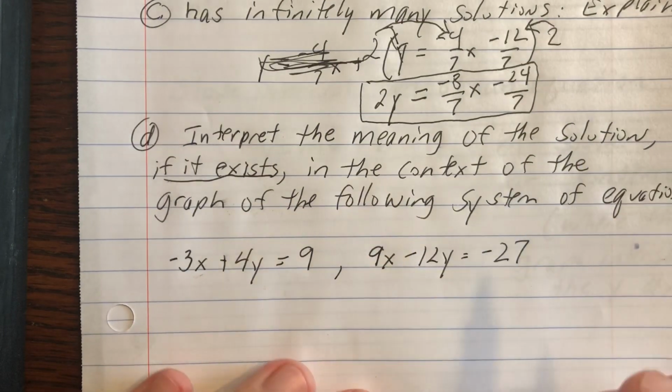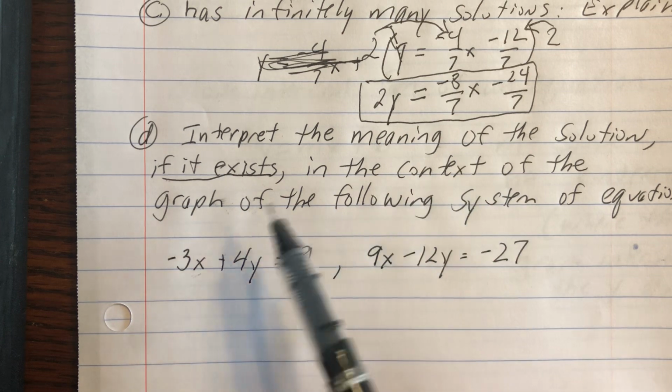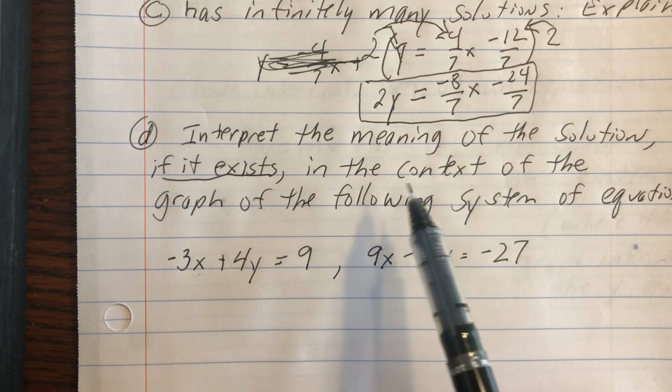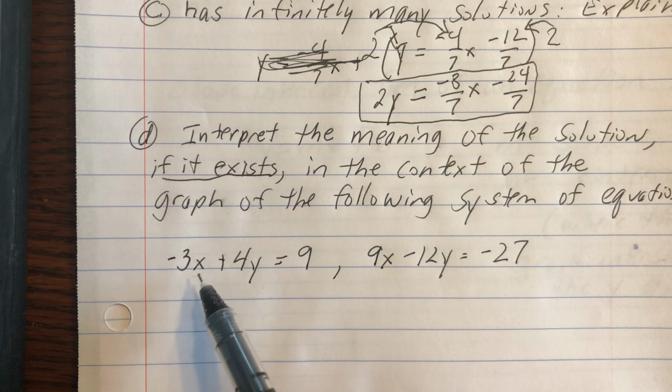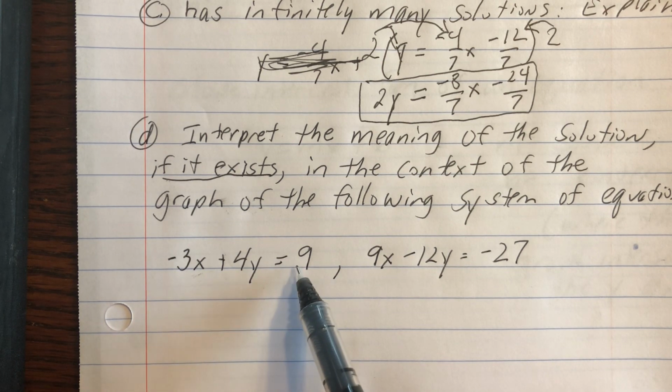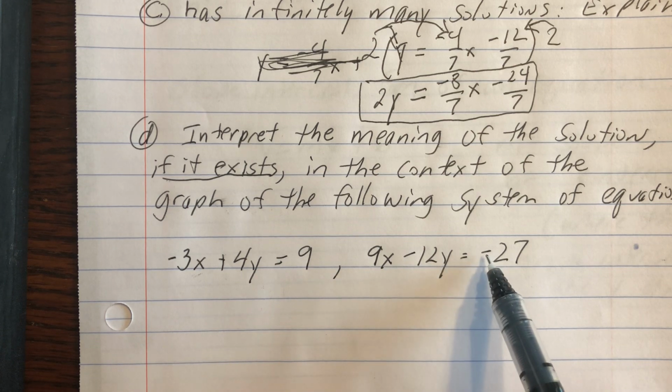Now on this last question, part D here, it says interpret the meaning of the solution if it exists in the context of the graph of the following system of equations. My first equation is negative 3x plus 4y equals 9. My second one is 9x minus 12y equals negative 27.